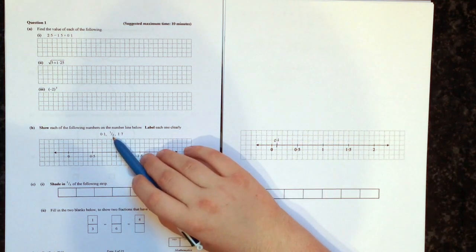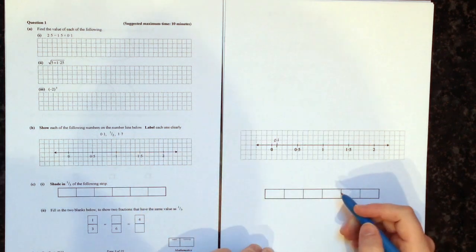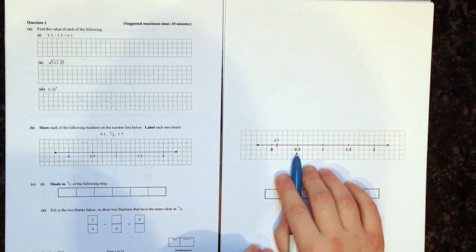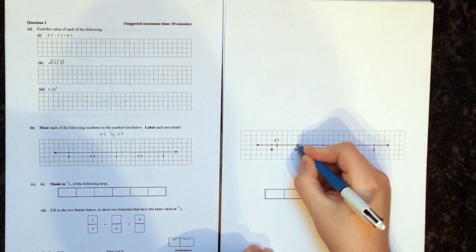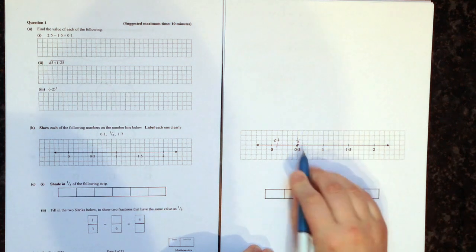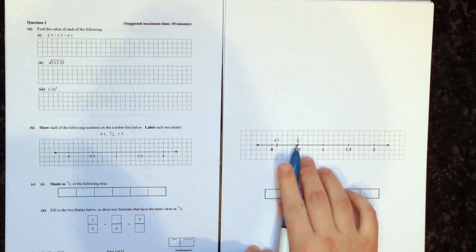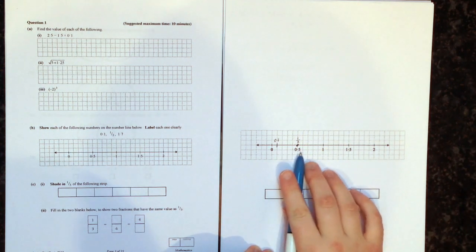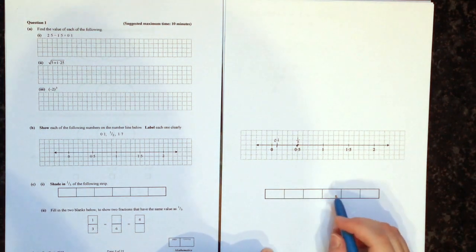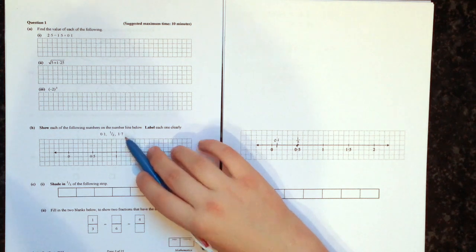Next number we're given is a half. And in decimal notation, that's equal to 0.5. So that's already on the number line. That's this point right here. 1 half, because 1 divided by 2 is 0.5. So a half is equal to 0.5. The third number we're given is 1.7.